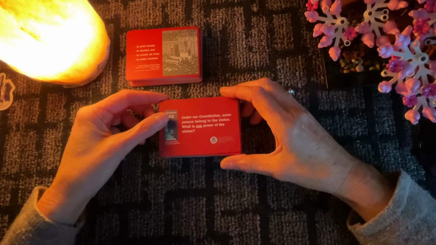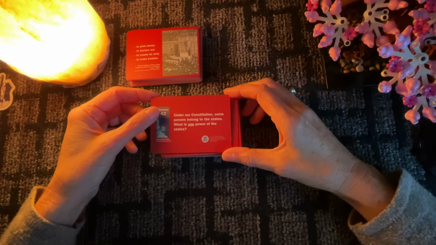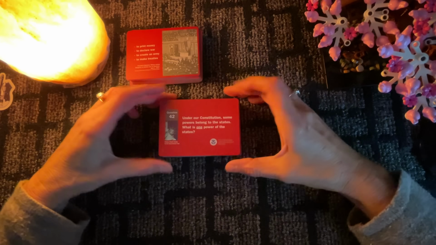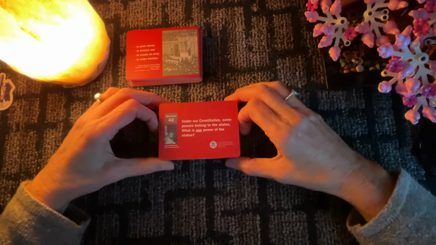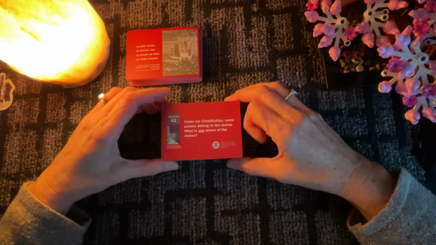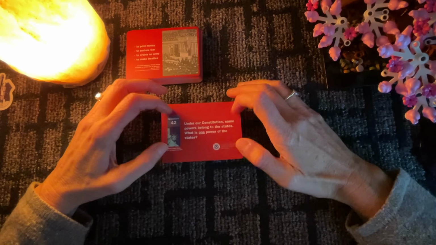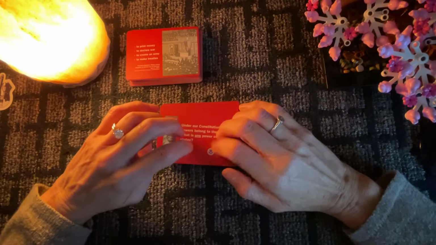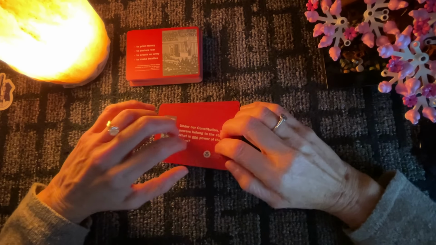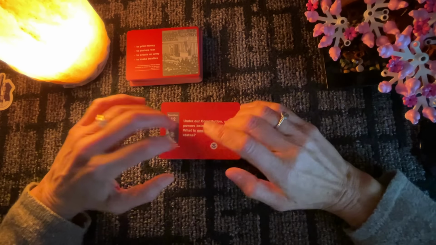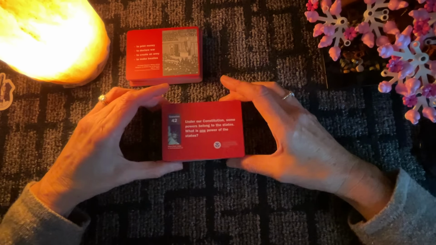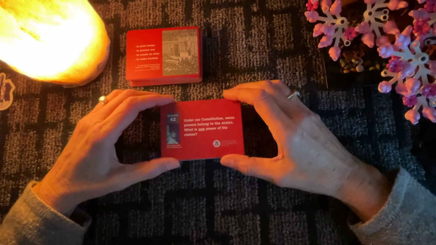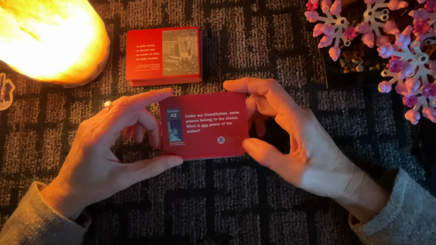Under our Constitution, some powers belong to the states. What is one power of the states? Oh boy. Under the Constitution, some powers belong to the states. What is one power of the states? Well, I feel like education is always run by states. I don't know.